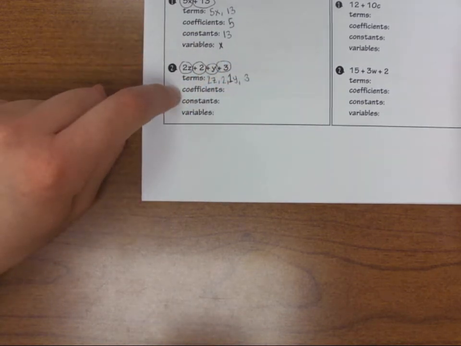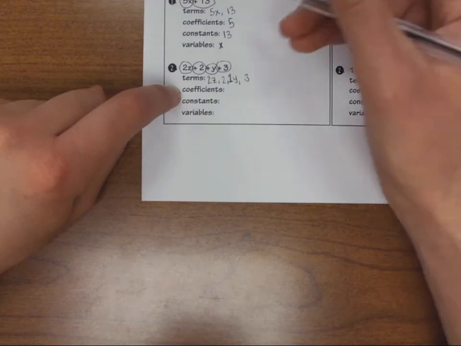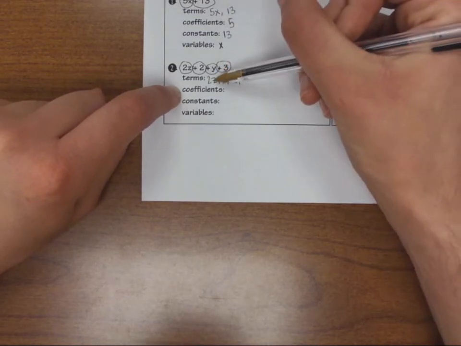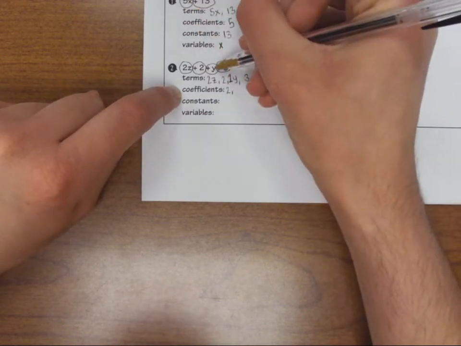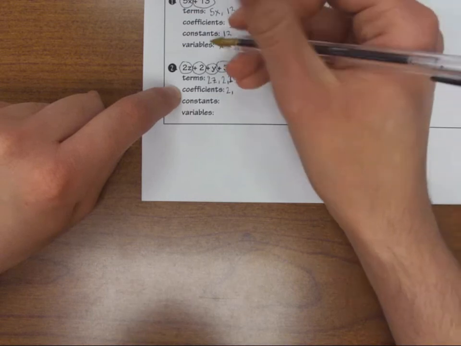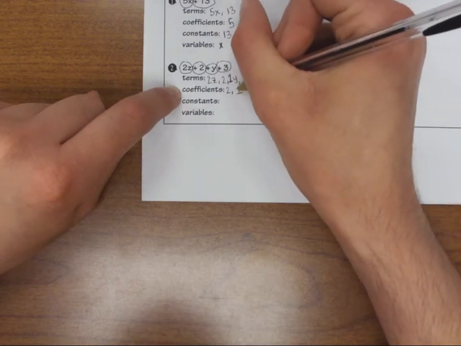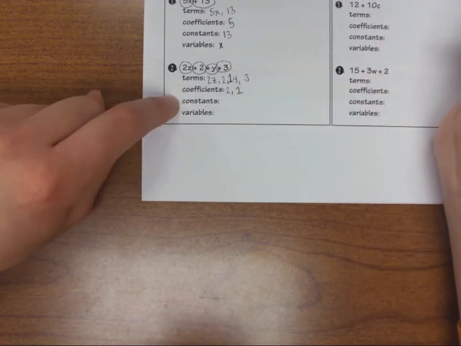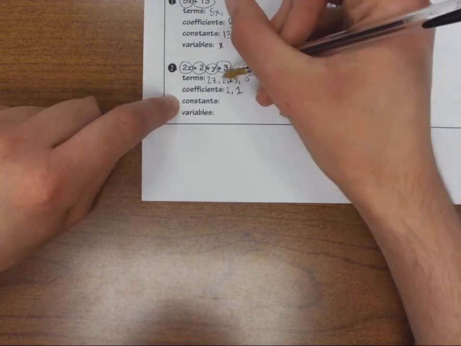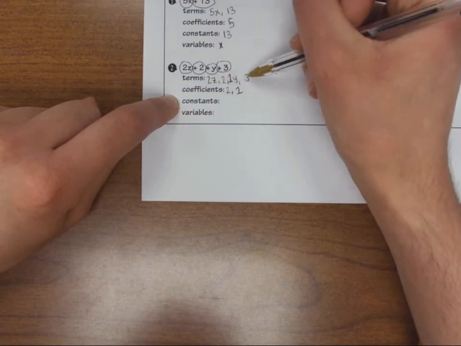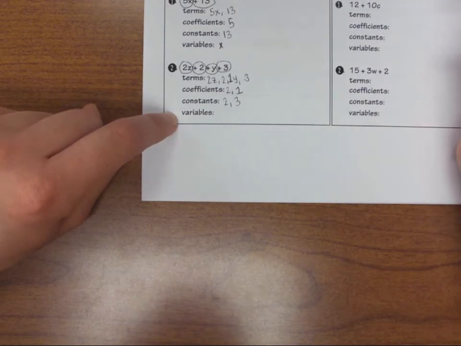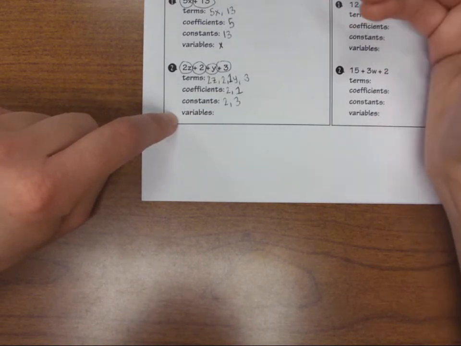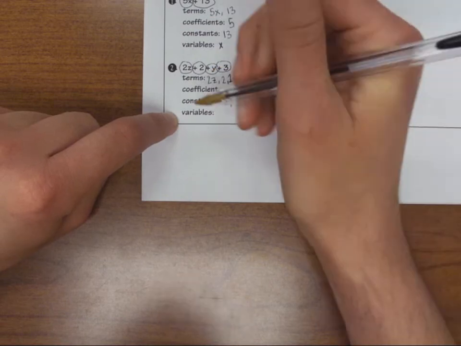My coefficients are now the numbers in front of my variables. So looking at my letters, in front of my z I have a 2. And in front of my y, because there was nothing there, I know it's going to be a 1. So my coefficients are a 2 and a 1. Constants. Remember, constants are just my numbers all by themselves. And I've got a couple of those. I have a 2 and a 3, so I'm going to list those. And finally, I'm going to list my variables. All by themselves, I had a z and I had a y, so I'm going to list those.